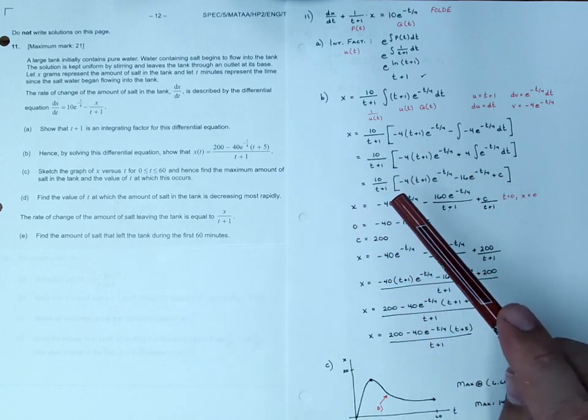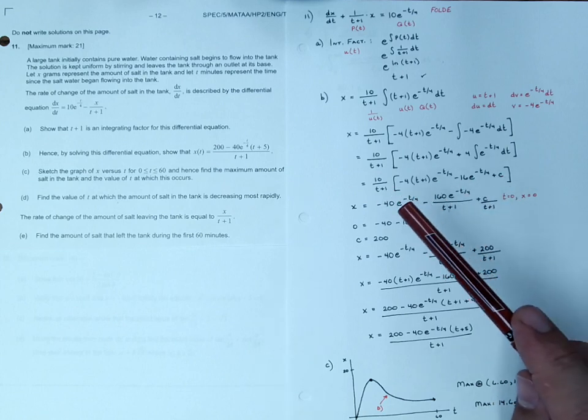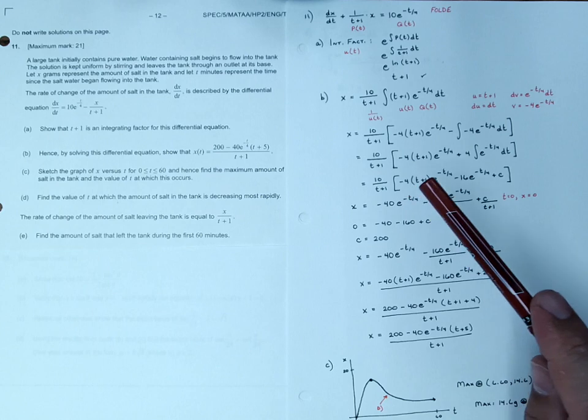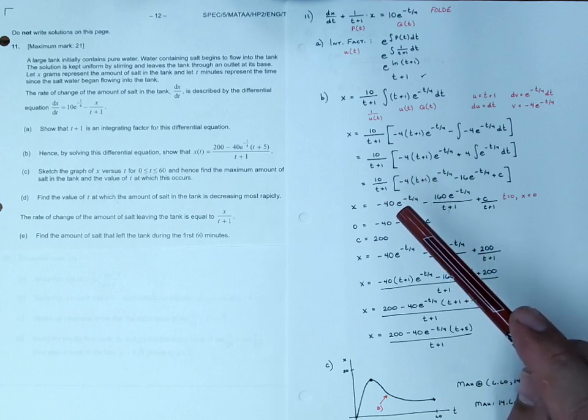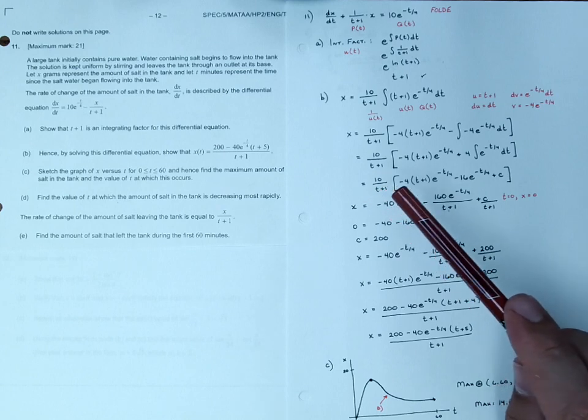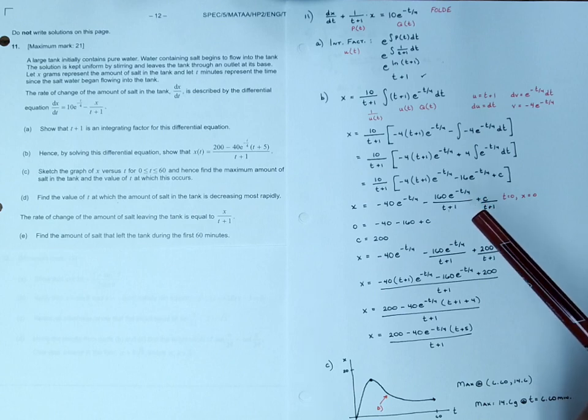So what I should notice first is that I can distribute this t plus 1. If I distribute this 10 over t plus 1, these t plus 1s are going to cancel, and you'll get negative 40 e to the negative t over 4. This t plus 1 just ends up in the bottom, and you get negative 160 e to the negative t over 4, and then plus c over t plus 1.